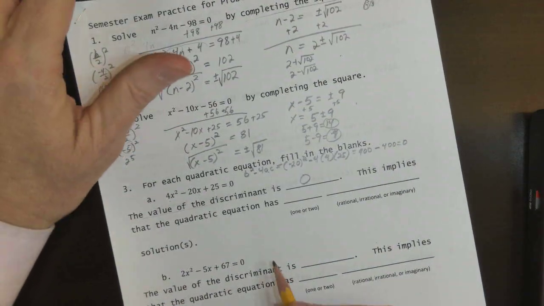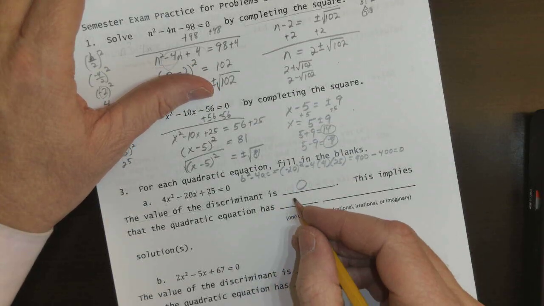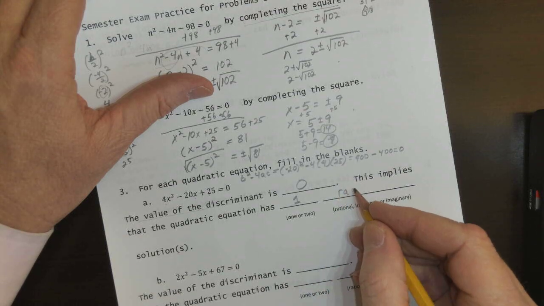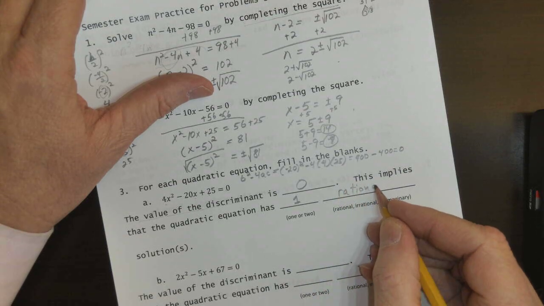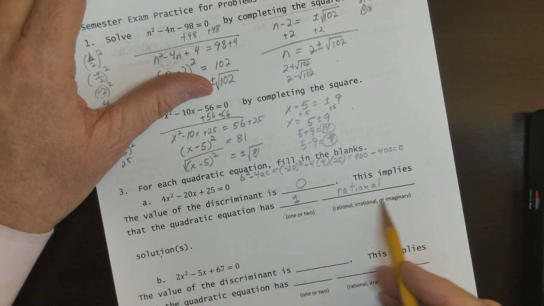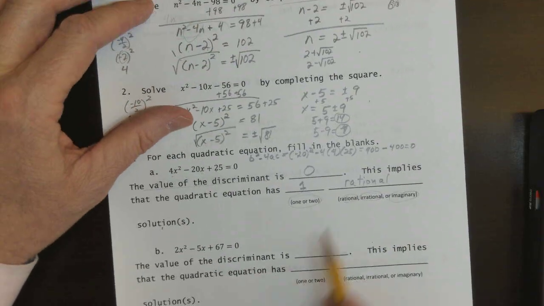When the value of the discriminant is 0, this implies that the quadratic equation has one rational solution. We've got one or two I'd fill in here. Rational, irrational, or imaginary is what I'd fill in here.